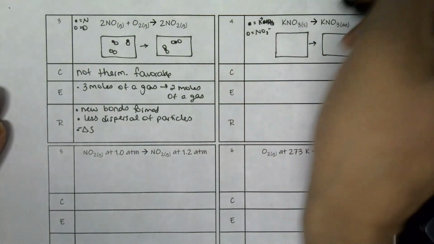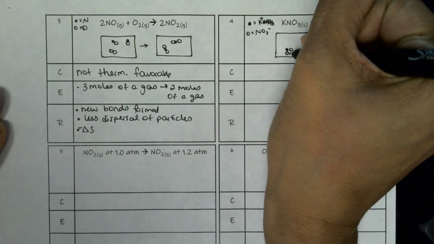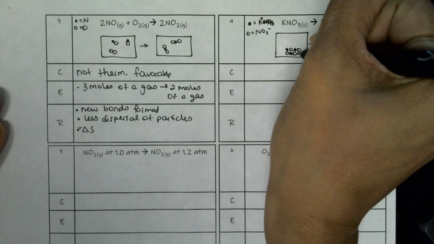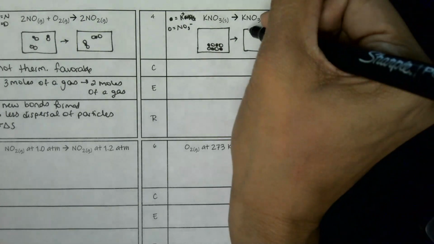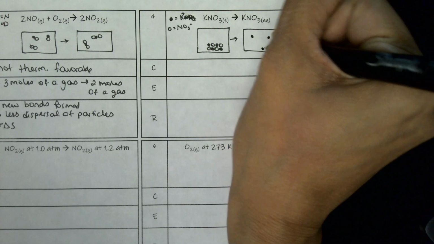So let's keep them kind of like this. I'll show as a solid, they're doing this. It's an ionic solid. But when they're in aqueous solution, they're going to completely disperse.